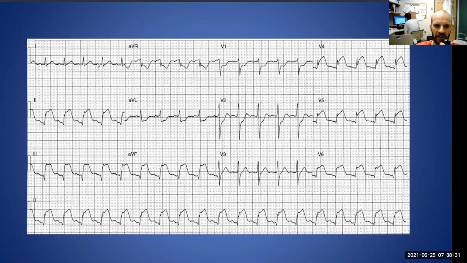The patient's probably got a sinus tachycardia because they're feeling pretty sick. This is a big MI, and they're in pain, and that's probably what's giving them a sinus tachycardia.